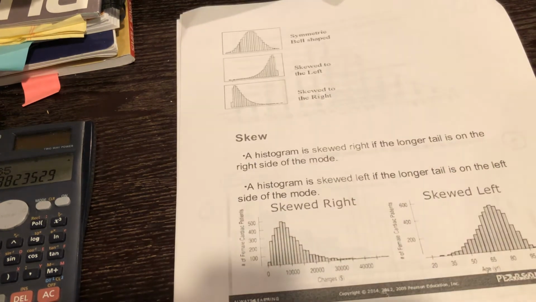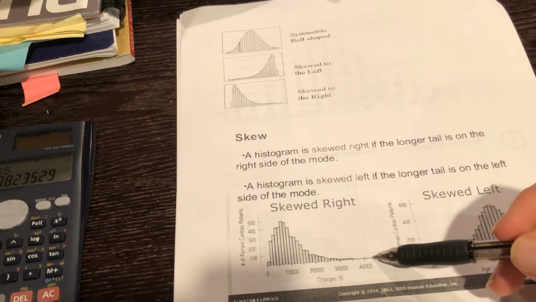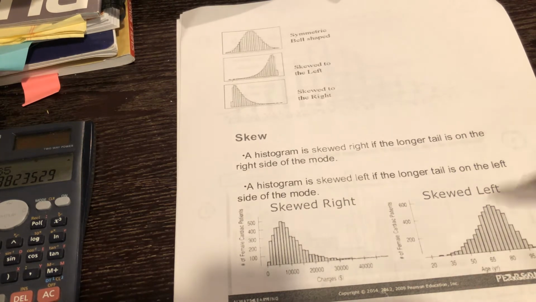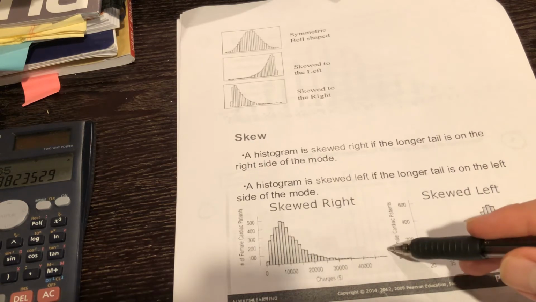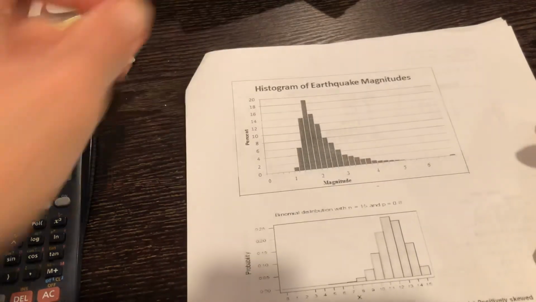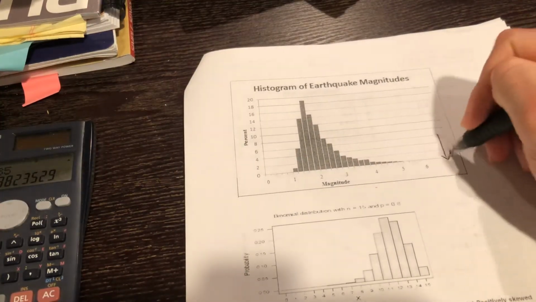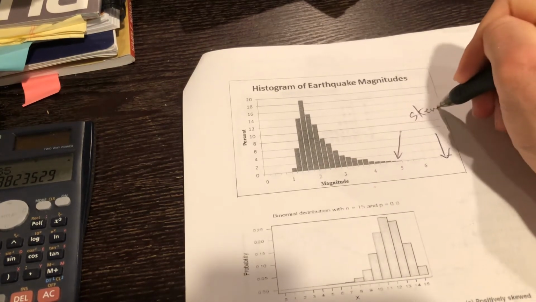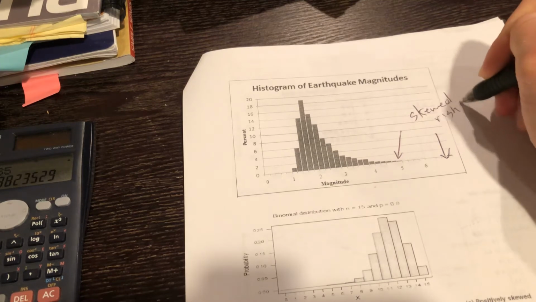Okay, so a histogram is skewed to the right if the longer tail is on the right side of the mode, the most frequent one. All right, a histogram is skewed left if the longer tail is on the left. Skewed left, skewed right, skewed left. There are a lot of different graphs that have skewing. All right, so what is this one? Holy cow. Notice that it even has a tail here. This would definitely be skewed to the right.